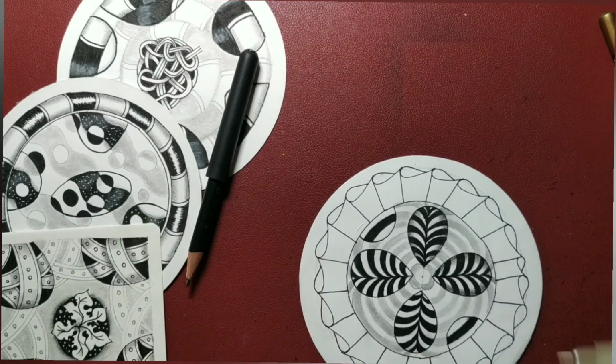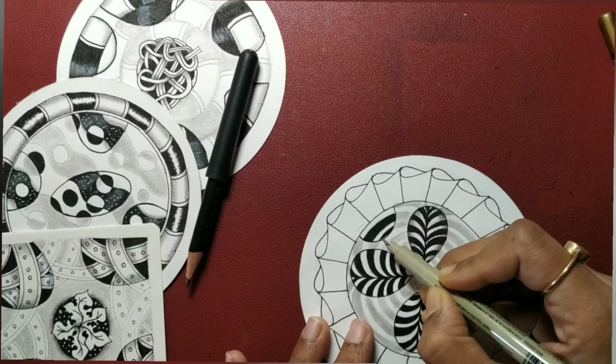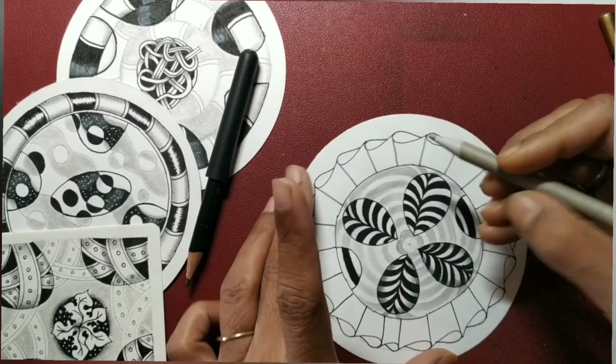So once your pencil work is done, just avoid putting your hand on it.